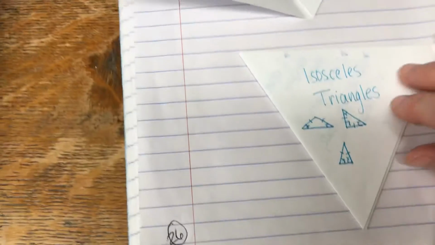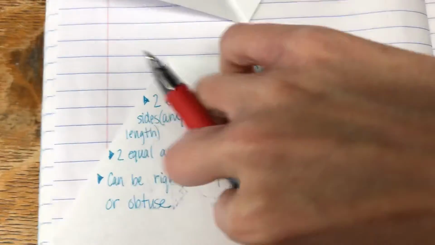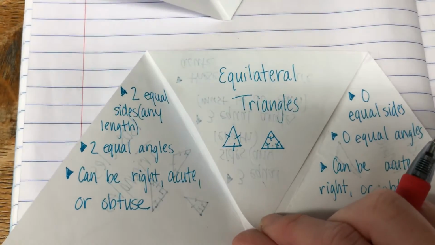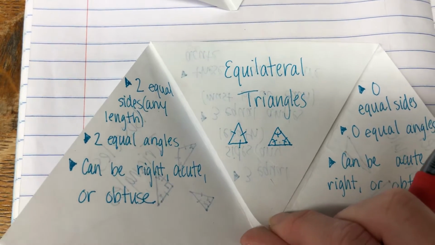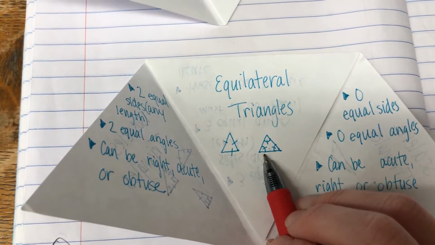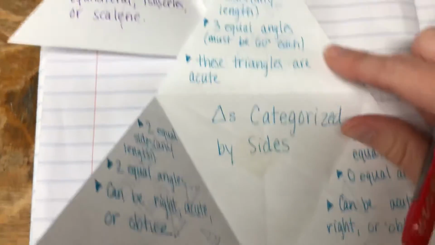Down here, we have triangles categorized by their side lengths. So the first one we talked about in class was equilateral triangles. Those have three equal sides. That's what I've indicated here. And they have three equal angles. That's what those little symbols mean.